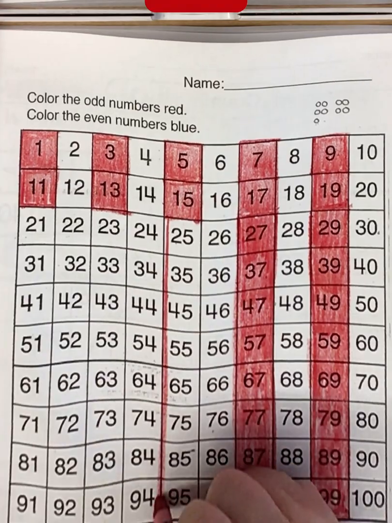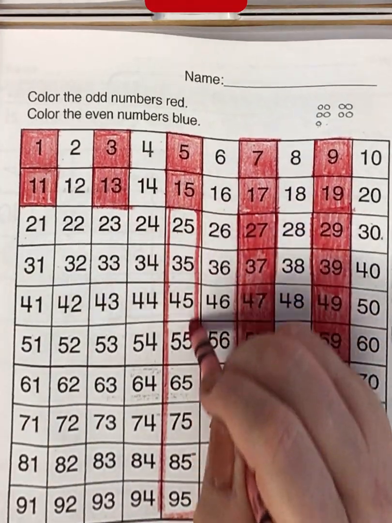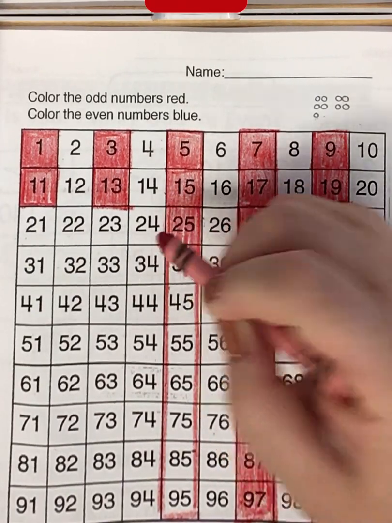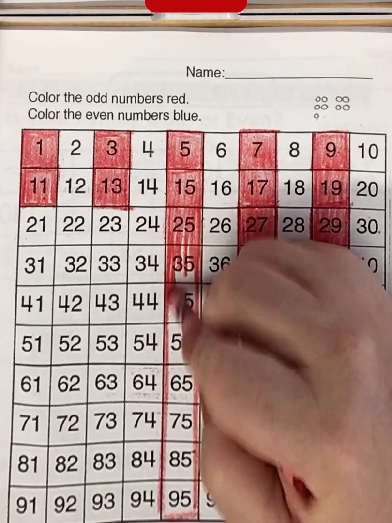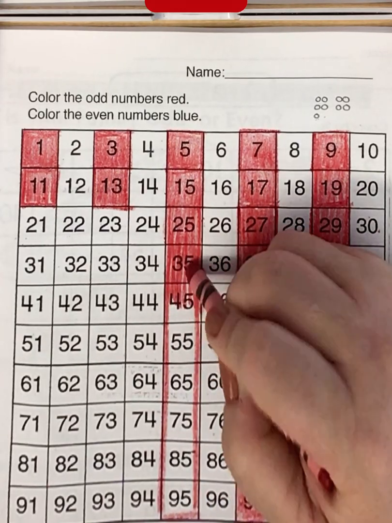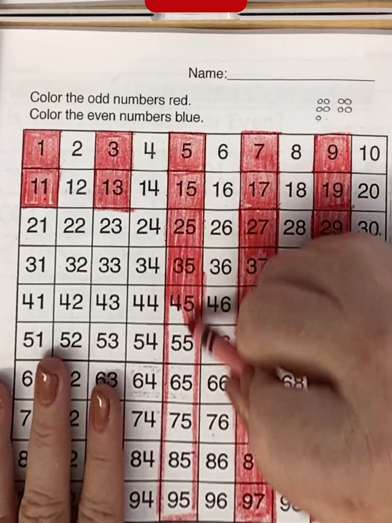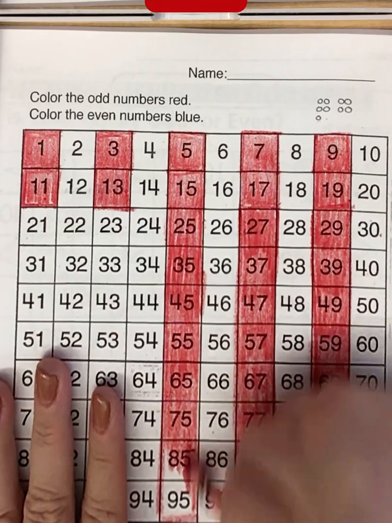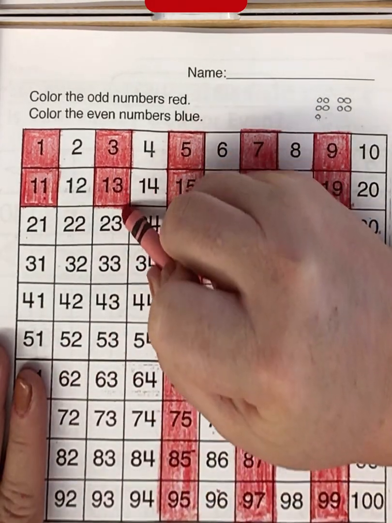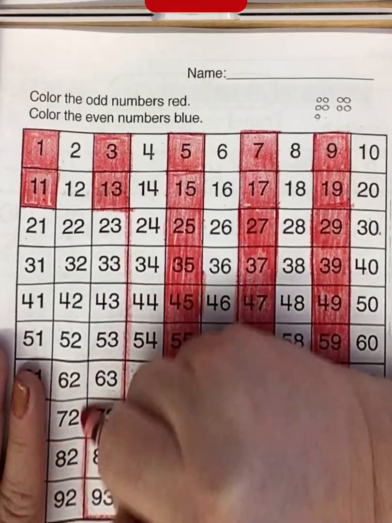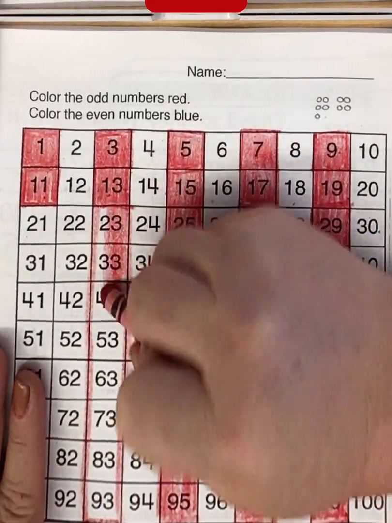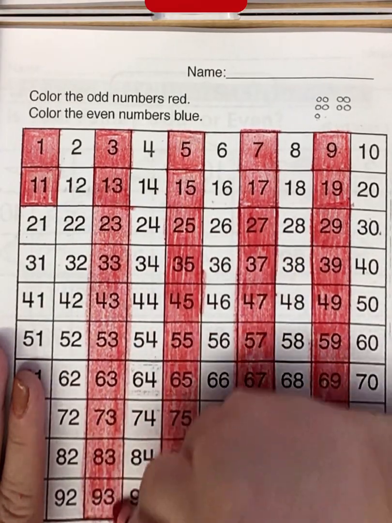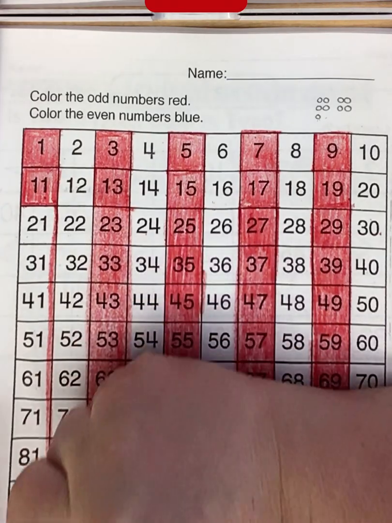I'm going to do the same thing for the 5s. The 3s. And the ones.